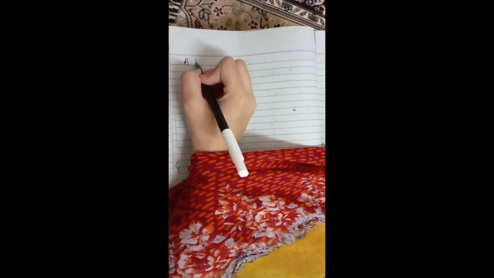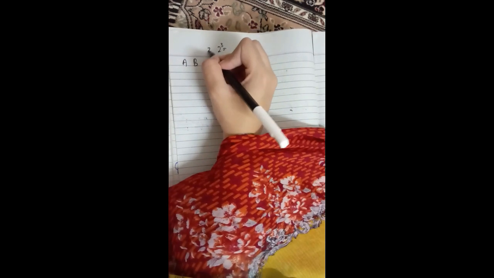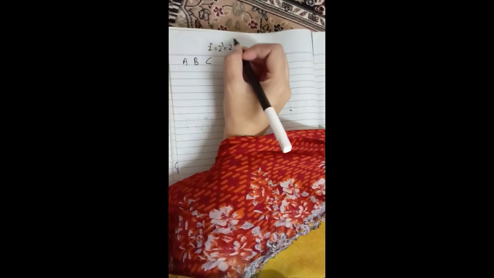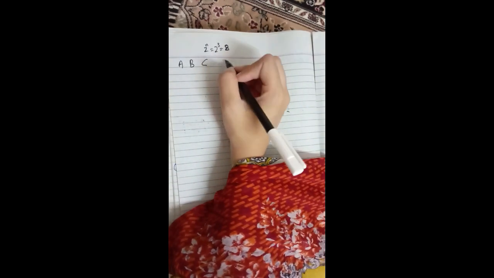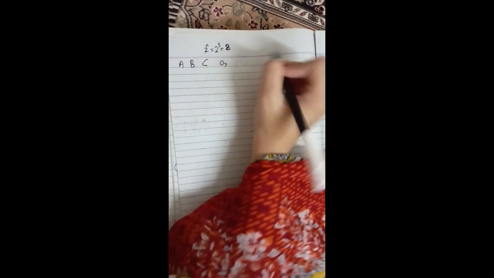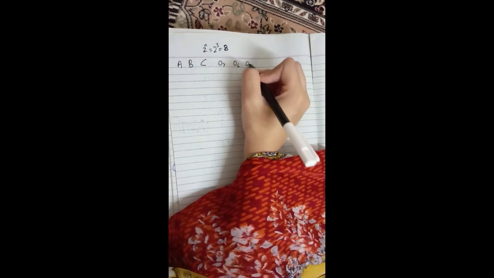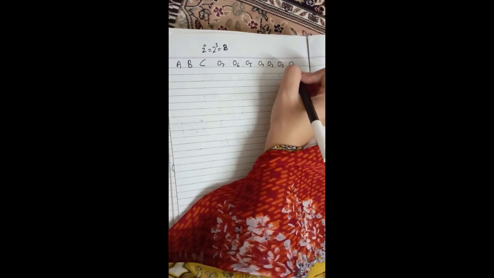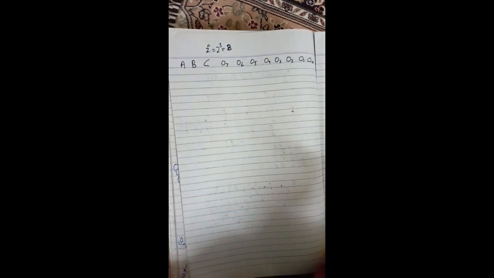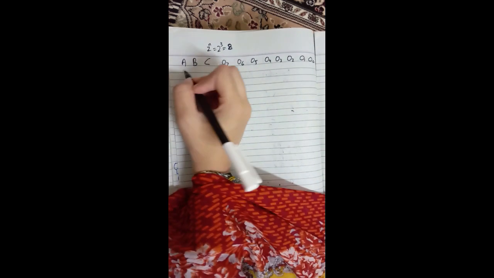That is A, B, C, 3 inputs. 2 raised to power n, so the outputs will be 8. 3 inputs and 8 outputs. So as we write for the 2-bit, on the same method we will write for the 3 bits. O7, O6, O5, O4, O3, O2, O1 and O0. Like this we have the 8 outputs and the 3 inputs.